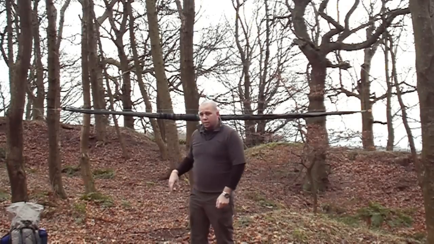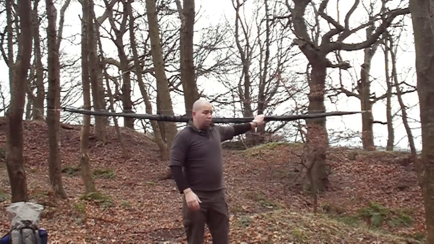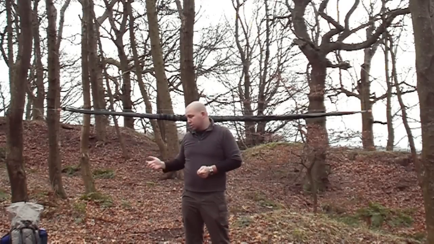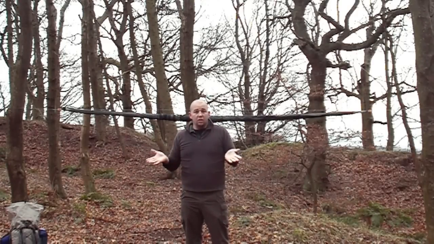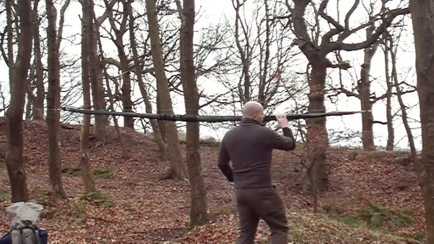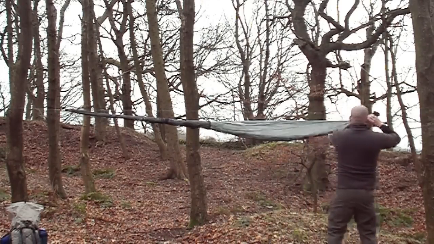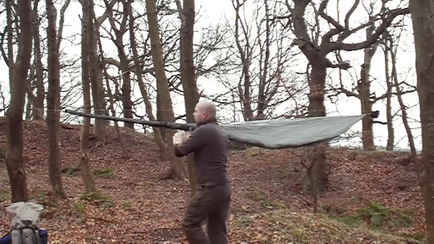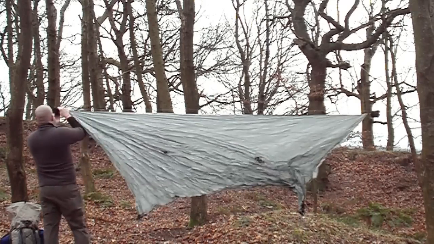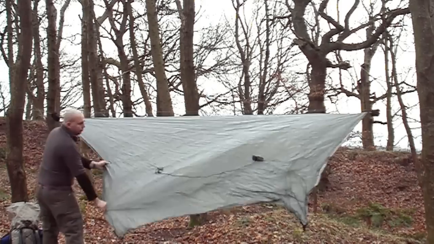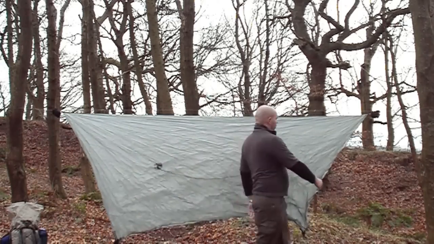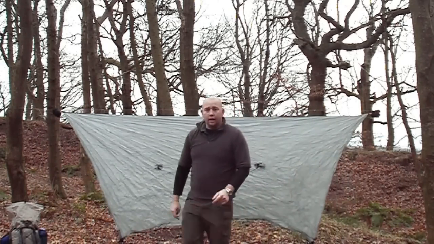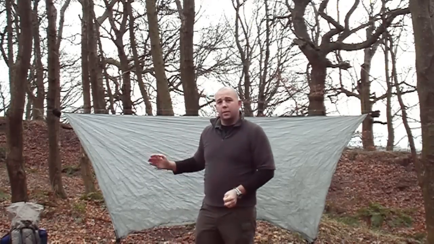So we'll release it from its tarp tubes. Again, the tarp tubes are a great piece of kit because it keeps your tarp aired. If it's slightly damp when you pack it away, you can strap it to the outside of your pack, and it just lets it dry off. So let's remove it now. Okay, so we've released our tarp. Next thing we're going to do is stake it out.